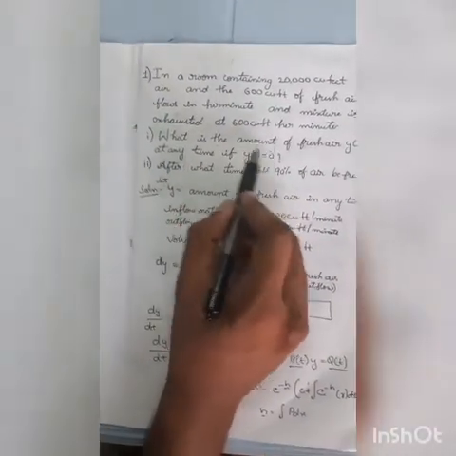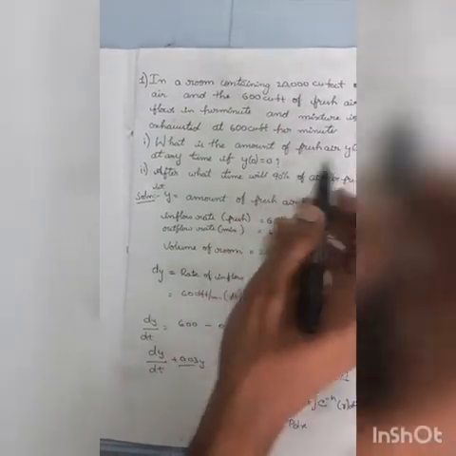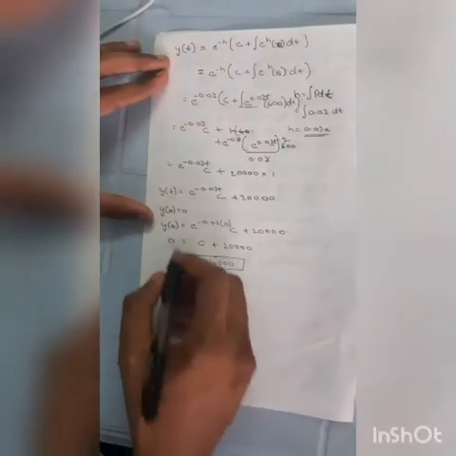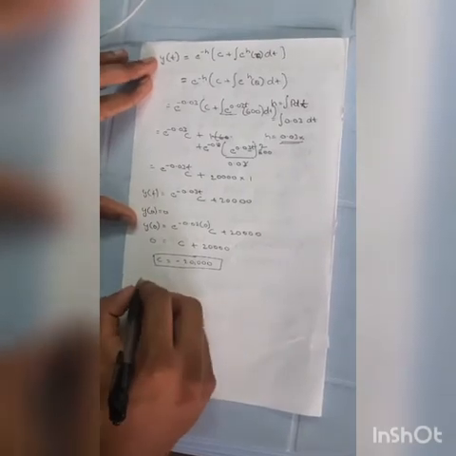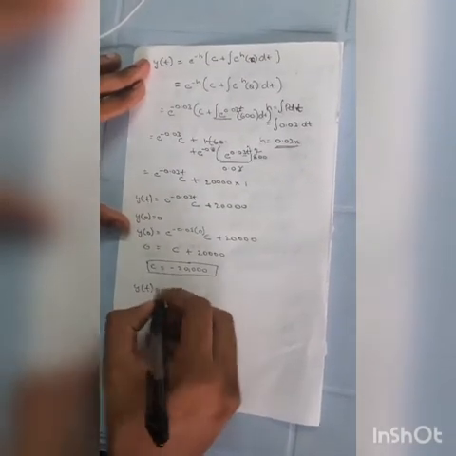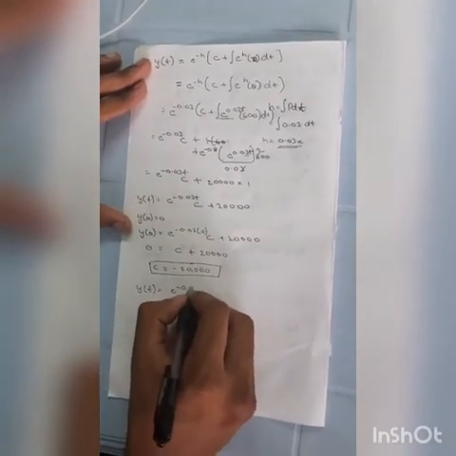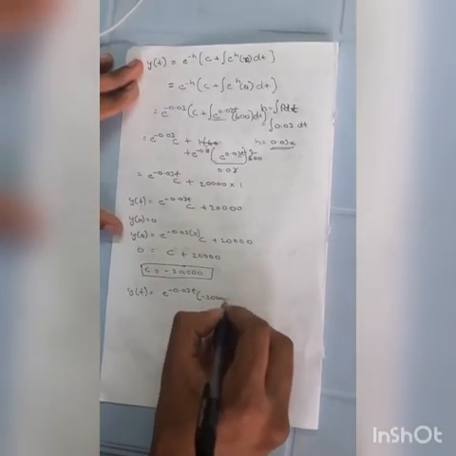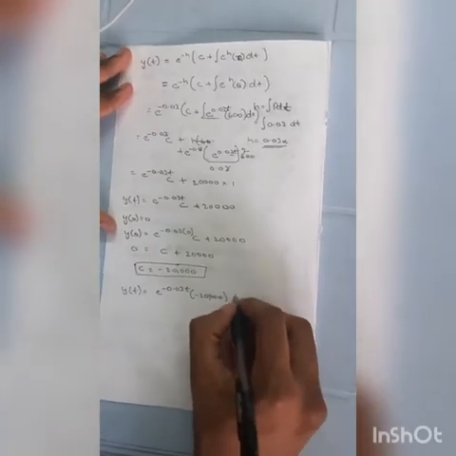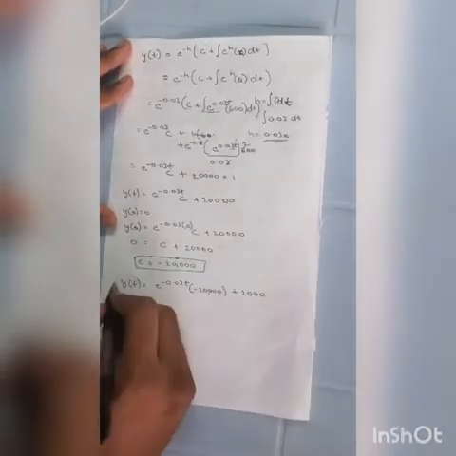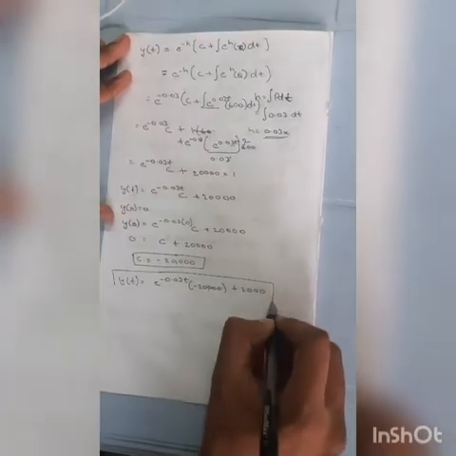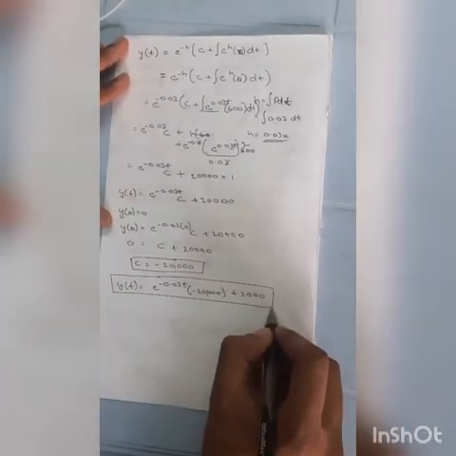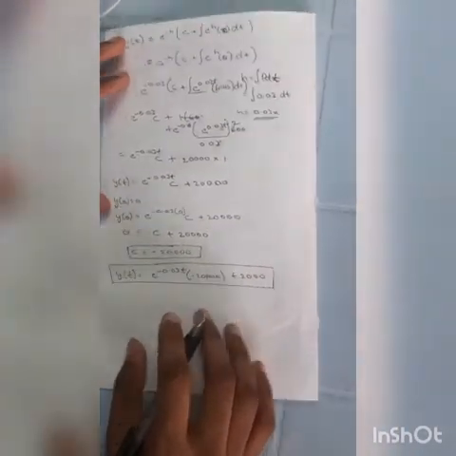You are asked to find the amount of fresh air, y of t, at any time, so I substitute this c here. So y of t is e to the power minus 0.03t into minus 20,000 plus 20,000. Here we got the answer for the first part.